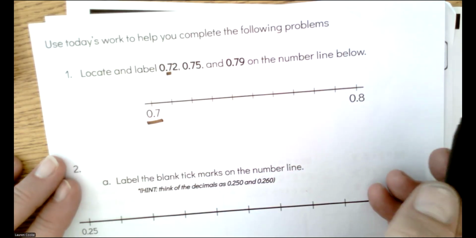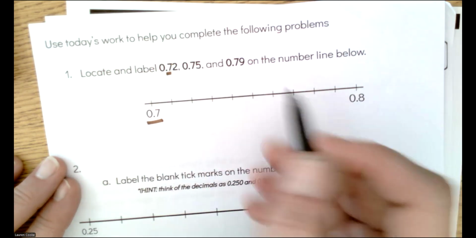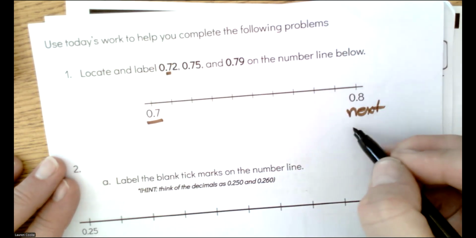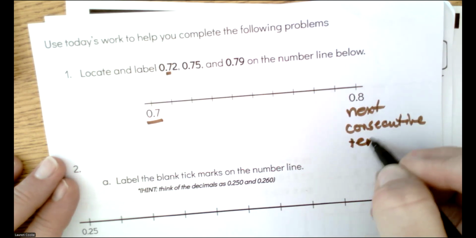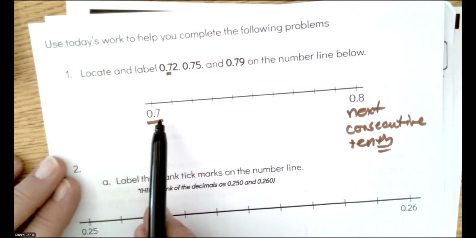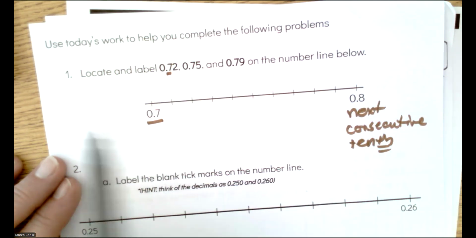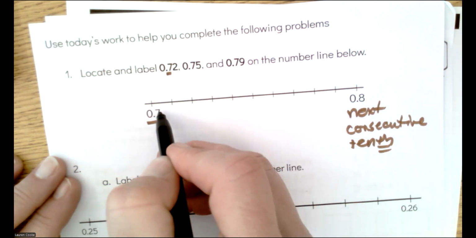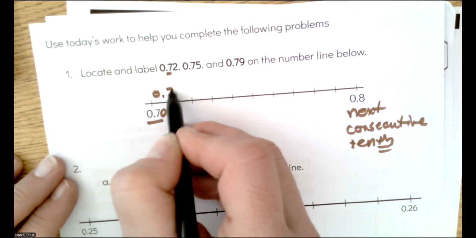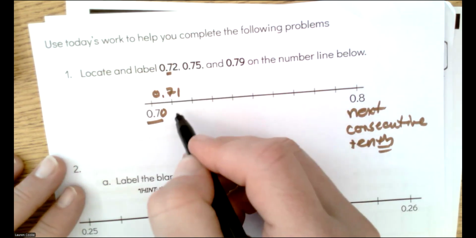That's how I have this here. I want to see 8/10 because that is the next consecutive 10th. That means the hundredths in between are in between the 2 tenths. Here I have 0 hundredths, but here I have 100ths with the 7/10.